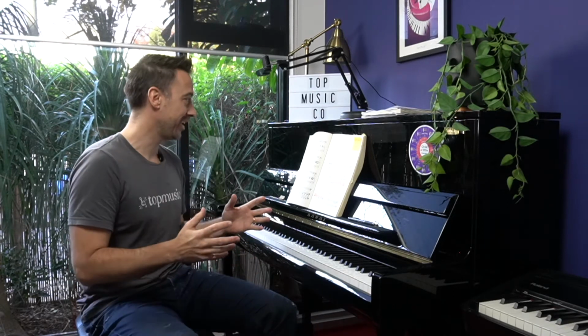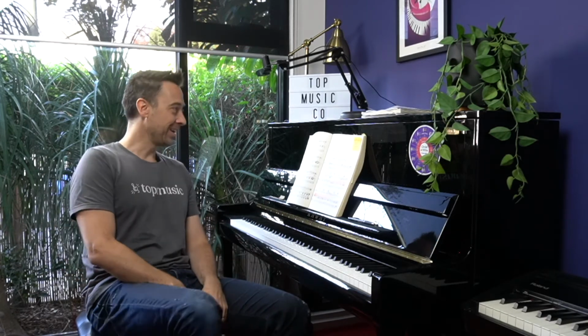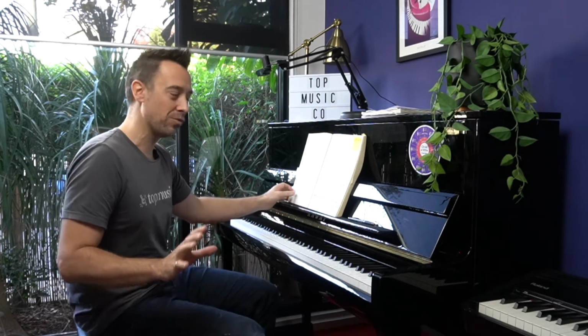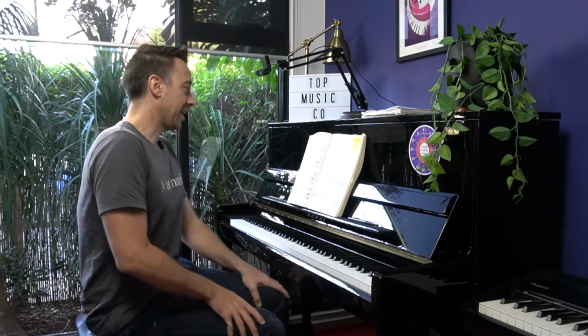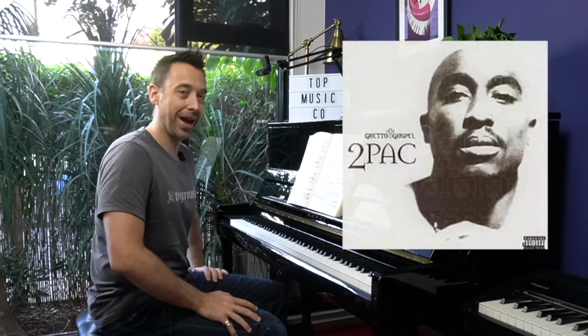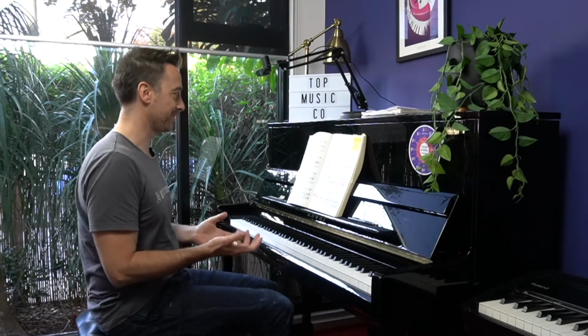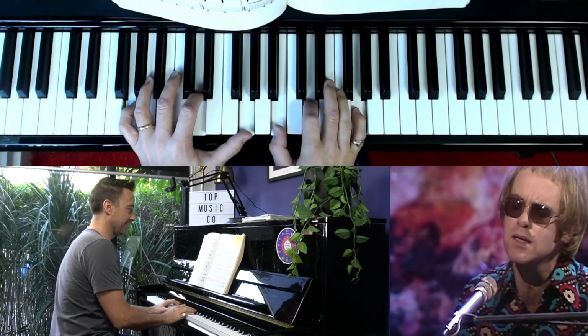So let's unpack where it's used by Elton, and it's used heaps. So let's go through some of them. The first song is called Indian Sunset. Again, this might not be one that people know too well, but it was actually remixed by Tupac in 2004 in a song called Ghetto Gospel. This is why I actually learnt the song. And it goes something like this.